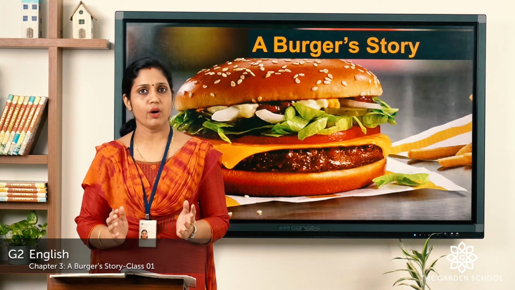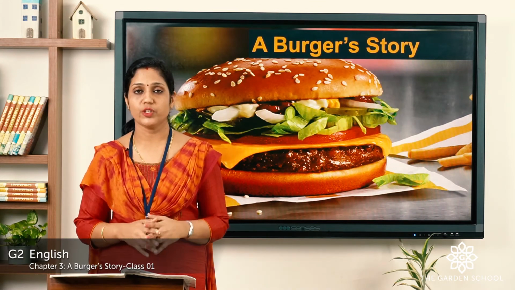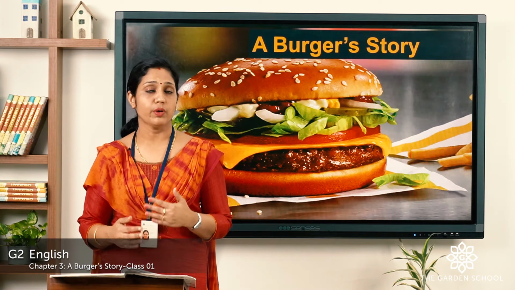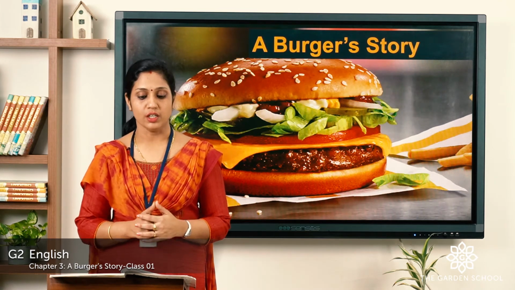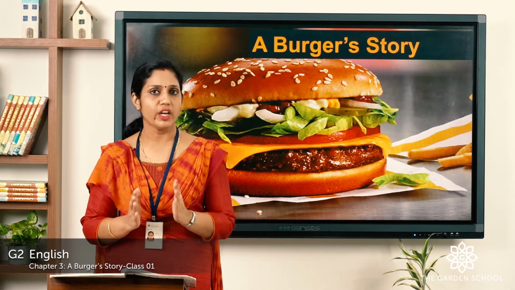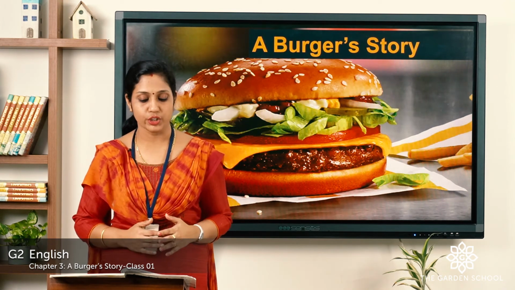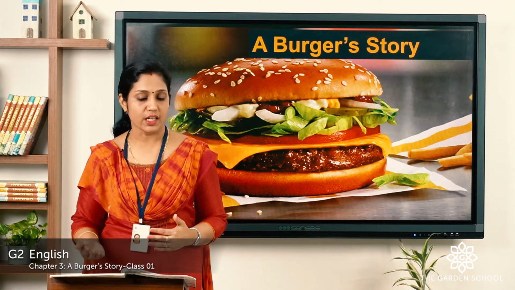So every morning she used to wake up in the restaurant and she used to wait for her turn to be cooked. She was waiting eagerly. Why? Because the customers are waiting for her. So she waits for her turn to be cooked. You also wait for your turn in the school, right? When you play and all, you wait for your turn. So she is waiting eagerly for her turn to be cooked and served to the customers.